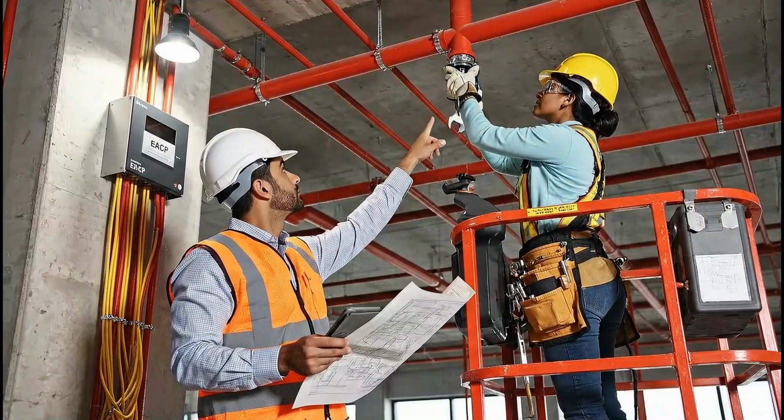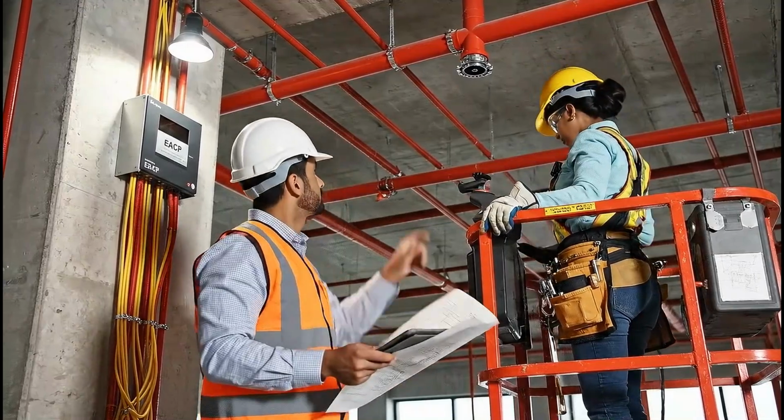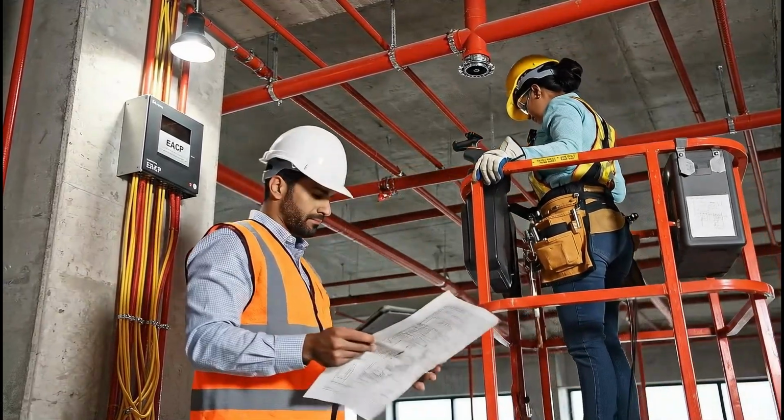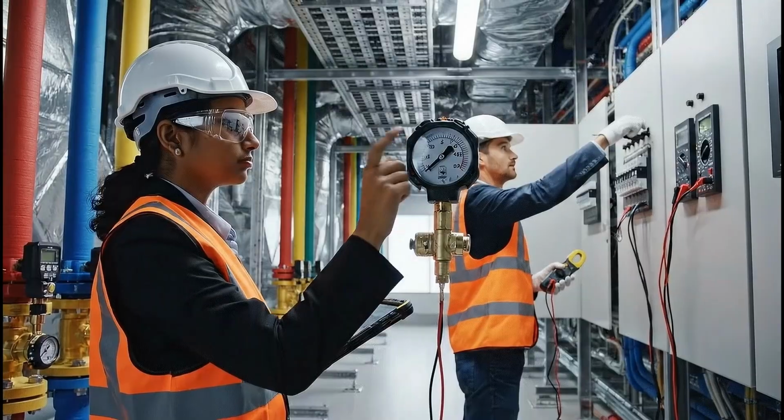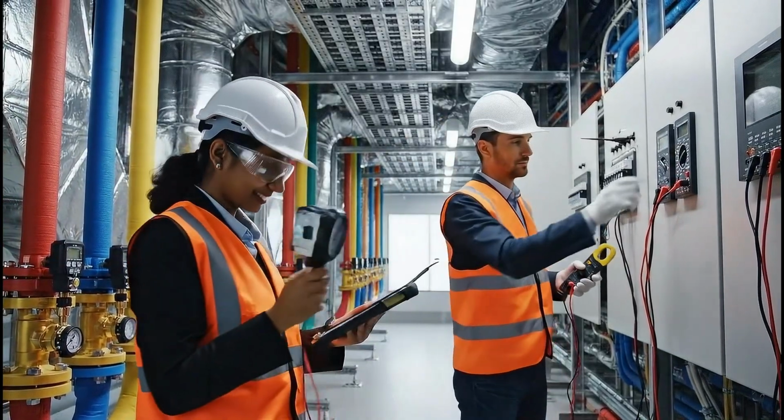Ensure the sprinkler head is securely fastened. It's tight. I'll connect the alarm wiring next. Good. Refer to the schematic for the correct zone. Water pressure is steady at 75 psi. Noted. Electrical load is stable on phase 2.